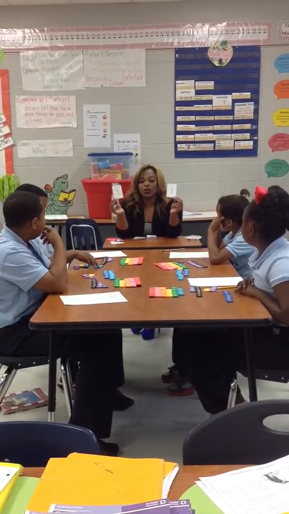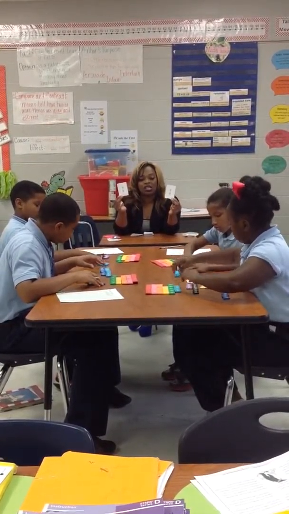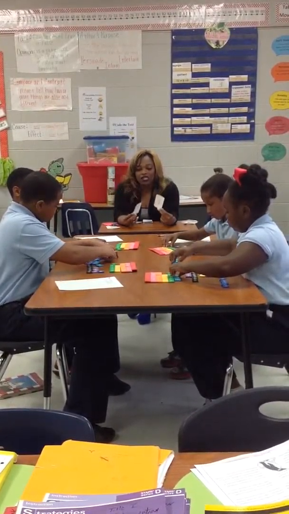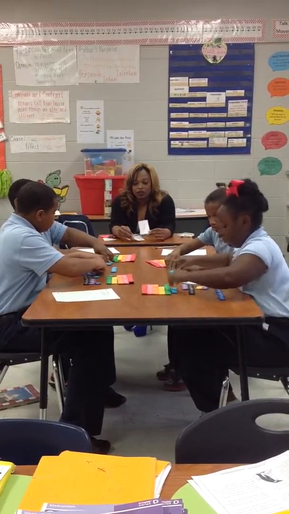So what I want you to do is pull out 4/6, and pull out 2/6, and put them on top of each other so you can visually see what I'm talking about. Take out 4/6, and then take out 2/6 and put them on top of each other.